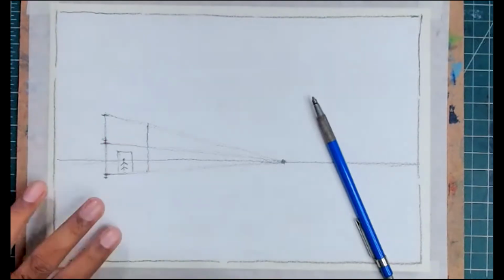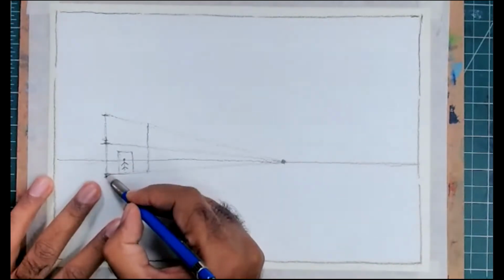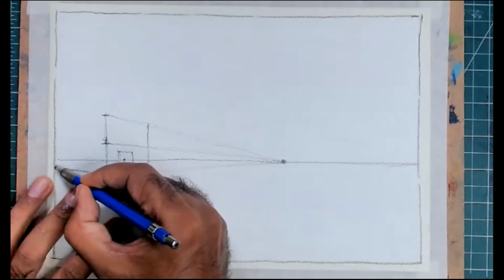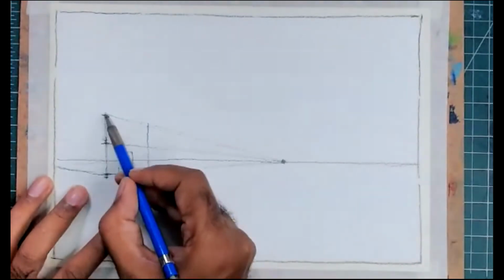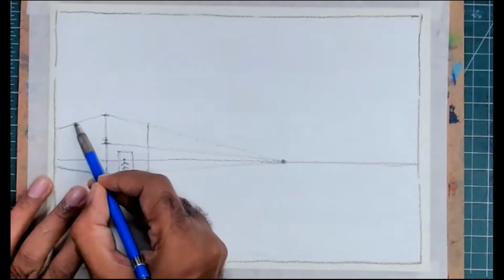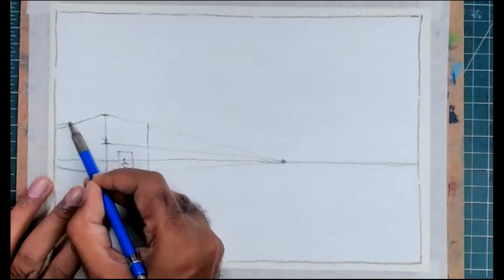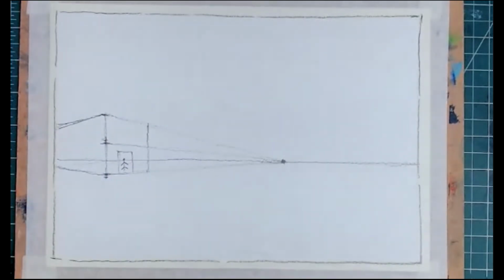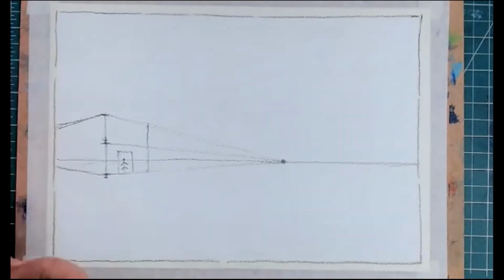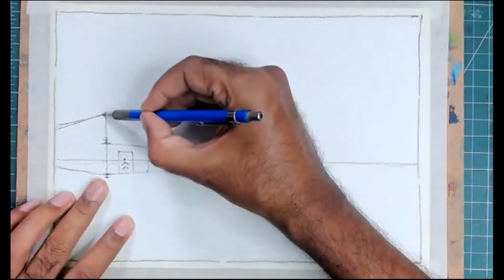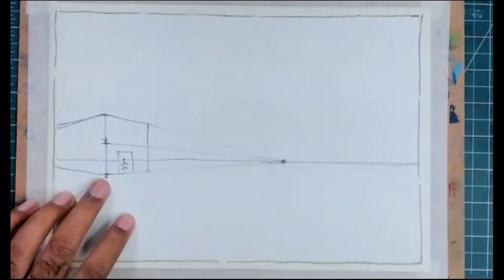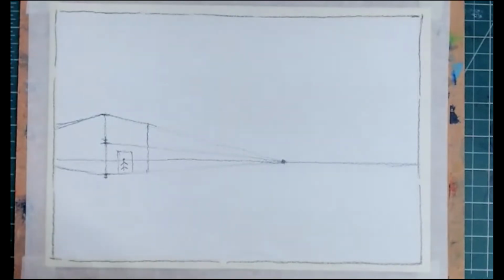Let us finish this house. As I said already, there is another line going to go this side. From here also there is another line. I'll make another line. This inclined line is inclined because it is going towards another vanishing point. In the same way, here this line is inclined and going towards this vanishing point. See, these lines have to be lighter. These are guiding lines.